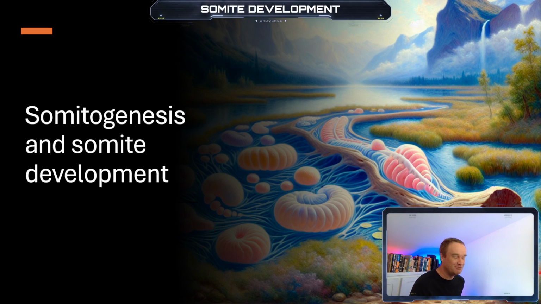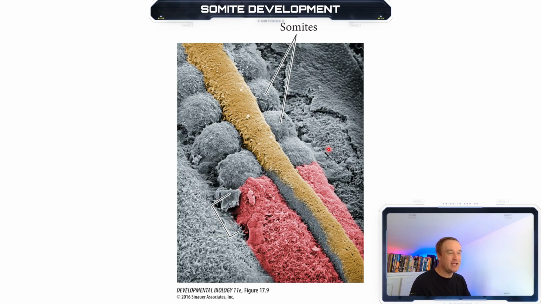Somitogenesis and somite development. So here's our Bob Ross style picture of a somite. These happy little trees. Another thing is, I just date myself. I just feel old when I make these lectures or talk to you guys in class. Anyways, you probably know who Bob Ross is, but in an ironic way. All right, let's go. All right, somites.